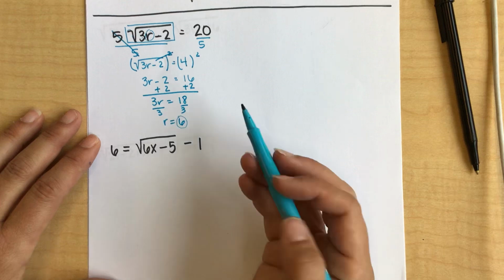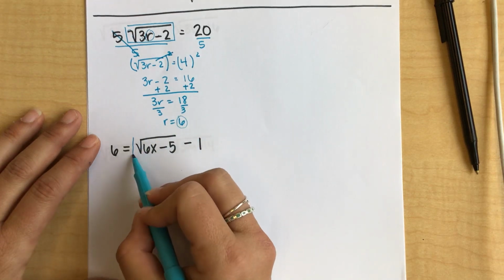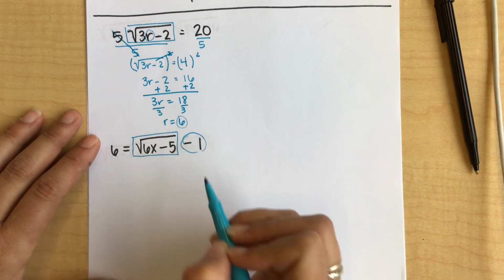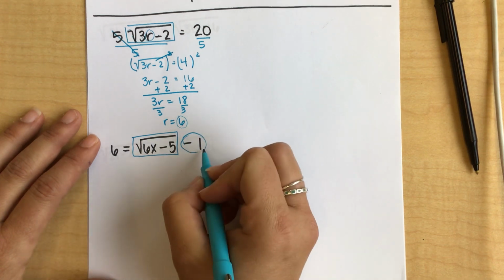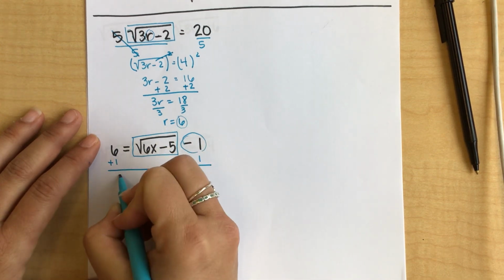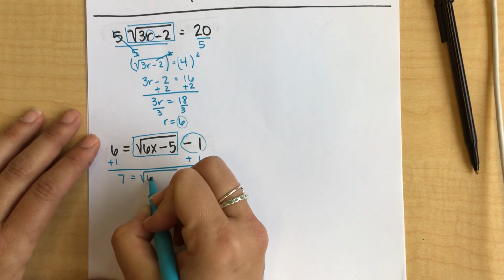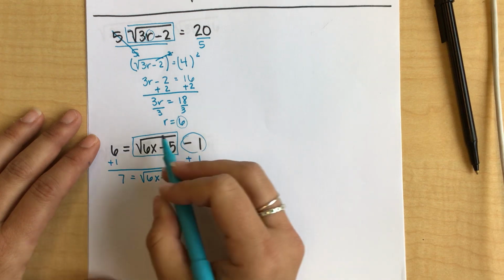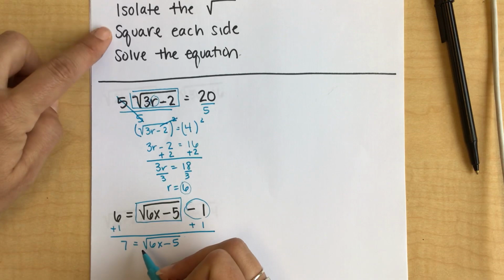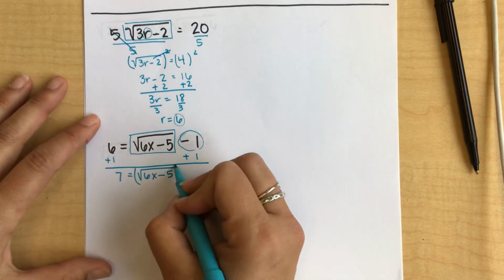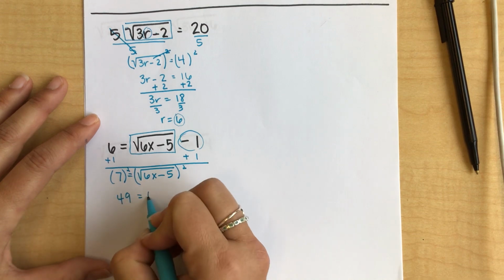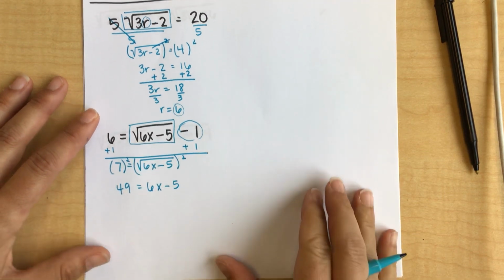All right, for this next one, now I see that here's my radical, right? I need to get rid of all of this. So I'm subtracting 1. In order to move this, I'm going to add 1 to both sides. So then I have 7 equals the square root of 6x minus 5. Again, adding 1 does not affect anything under the radical. Then we're going to do step 2, square each side. So square and square, so we have 49 equals 6x minus 5.